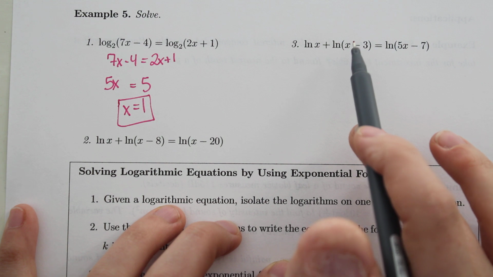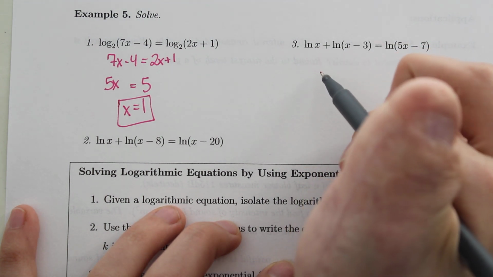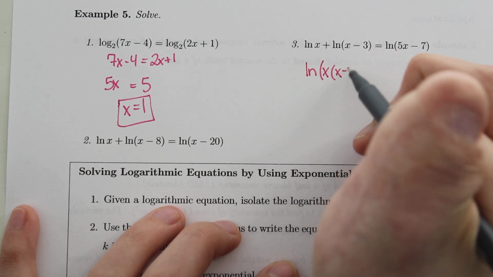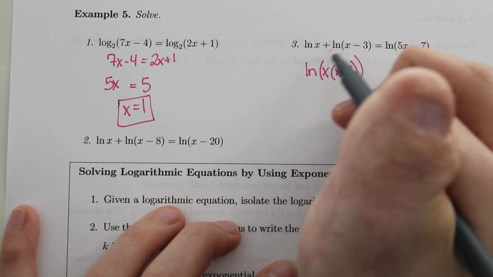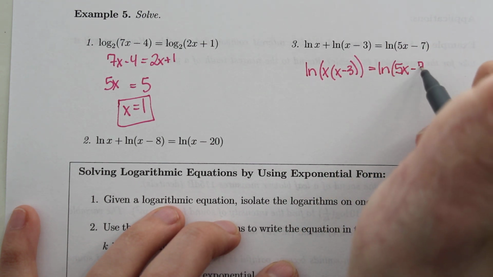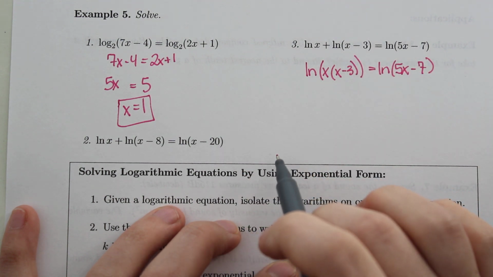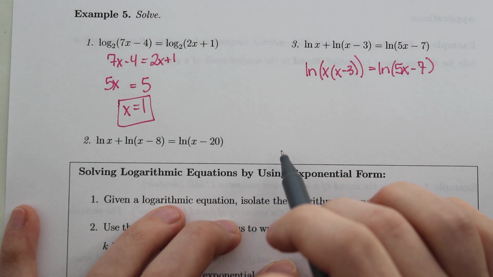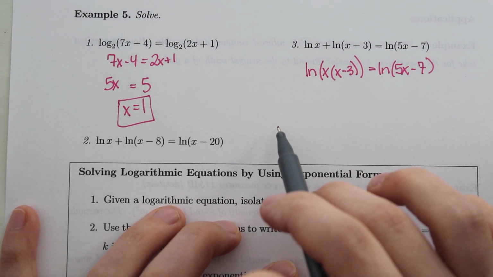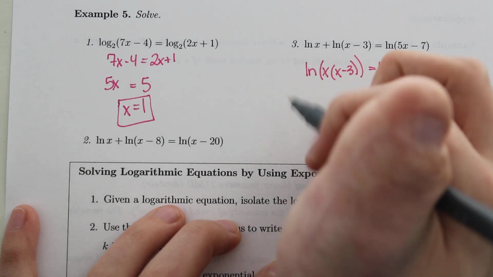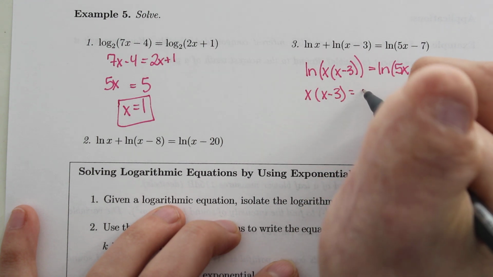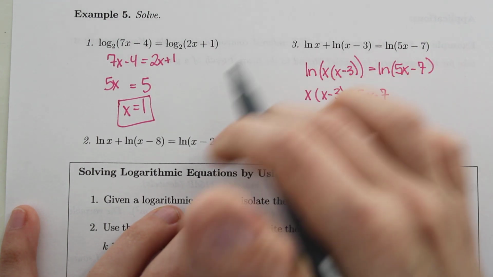Since they're being added together, we can use the product property, which would say that ln of x times x minus 3 is equivalent to ln of x plus ln of x minus 3. And then the other side stays the same. We didn't change it at all. Okay, now we have 2 logs set equal to each other that have the same base. So their insides are equal. So x times x minus 3 is going to be equal to 5x minus 7.